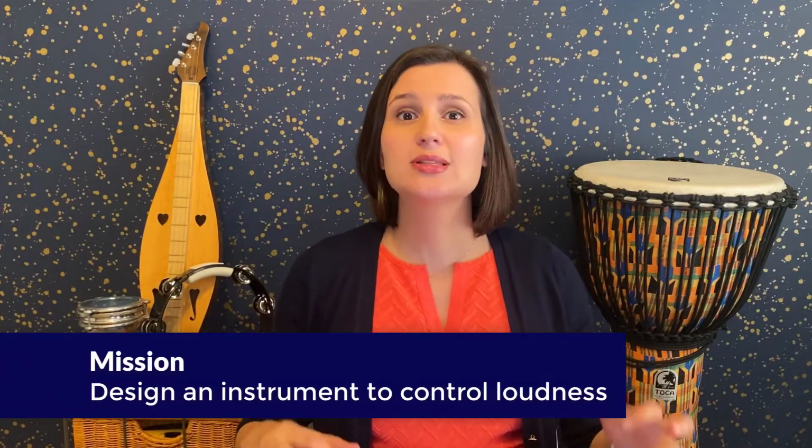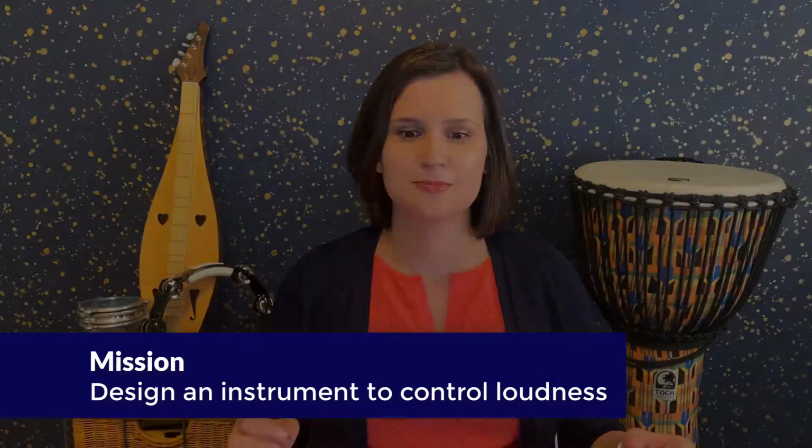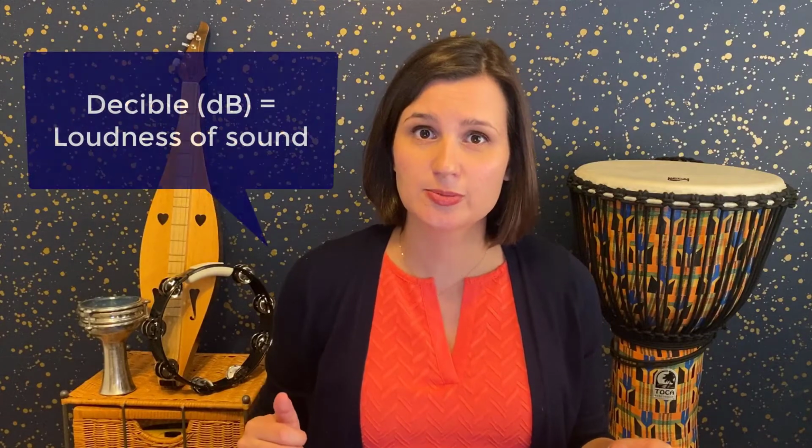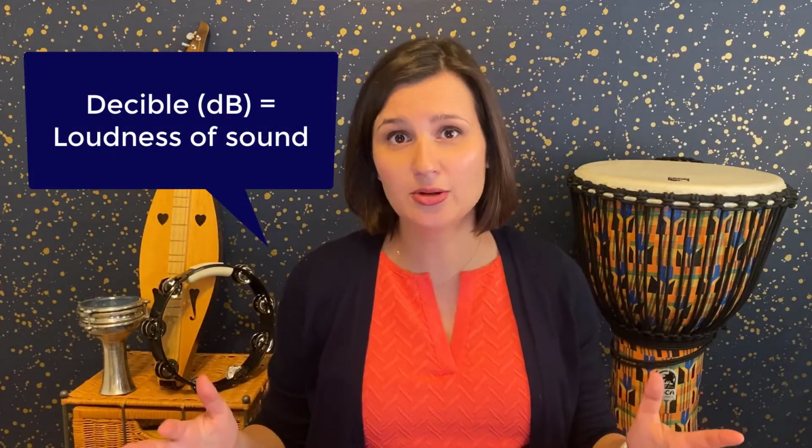For our first challenge, we are going to design an instrument that controls the loudness of the sound. The energy or loudness of the sound can also be measured through decibels. Something with a greater decibel value is louder, and something with a smaller decibel value is quieter.